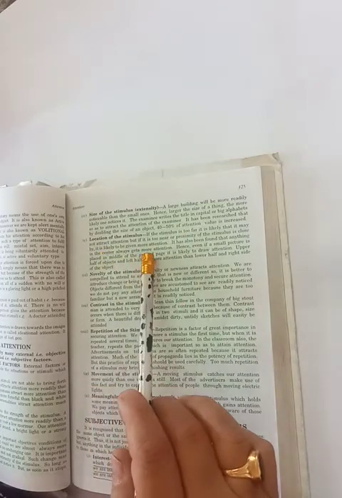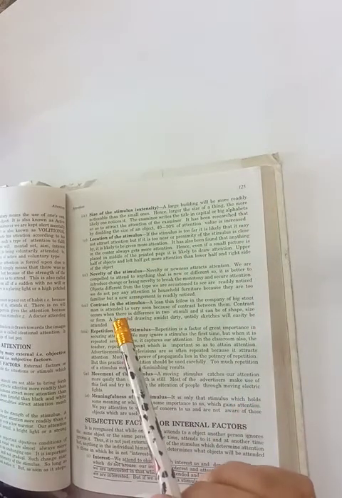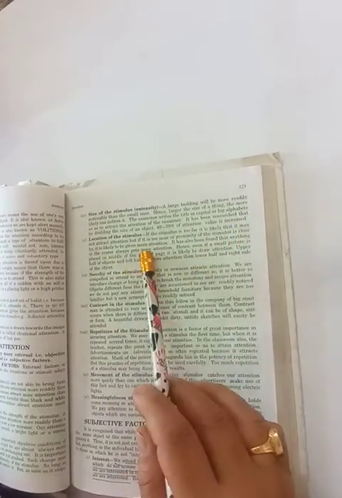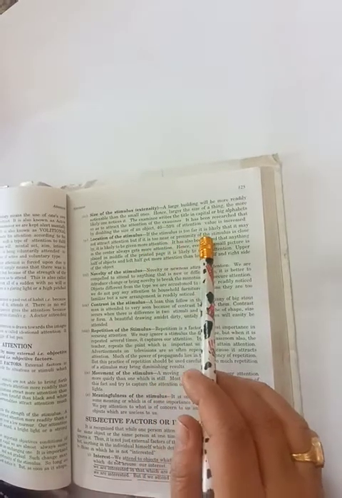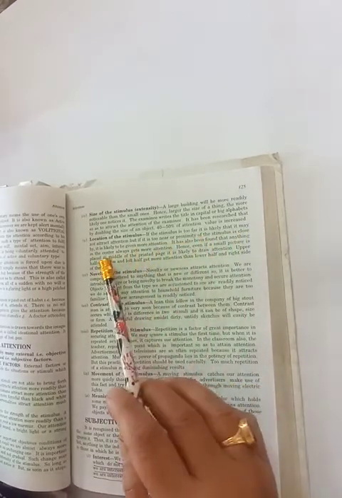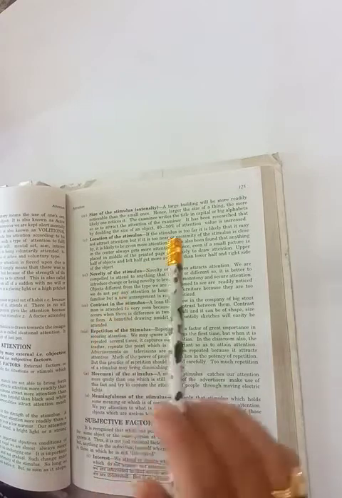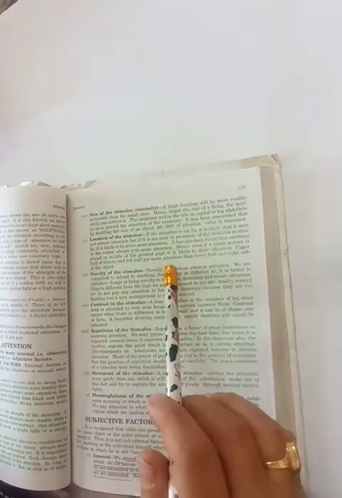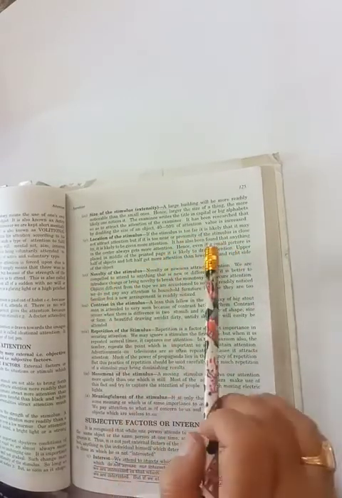Then location of the stimulus. If the stimulus is far, then it may not attract much attention, but if it is near, in proximity to you, then that stimulus is more likely to attract attention from you. So the physical distance between the stimulus and the person also plays an important role. The nearer the object, the more attentive the person will be towards that object or that stimulus.